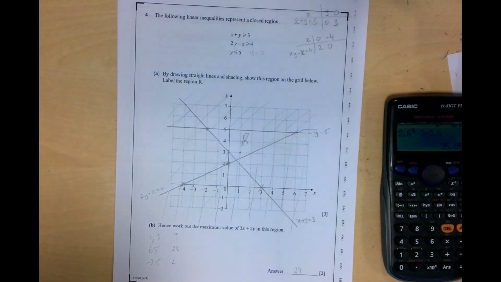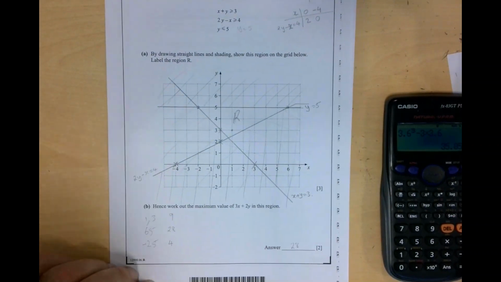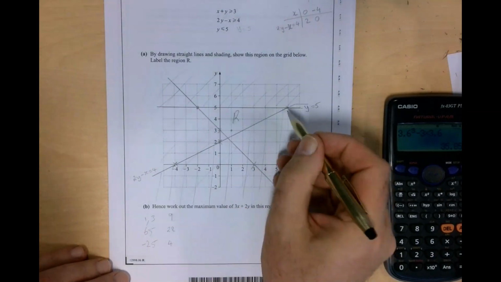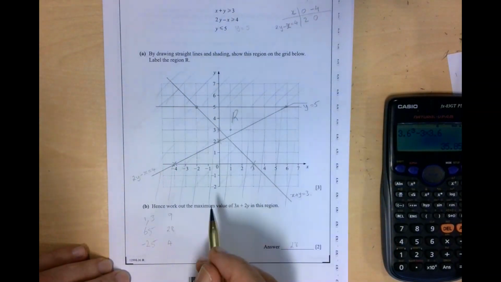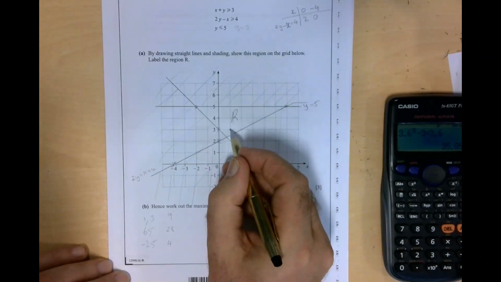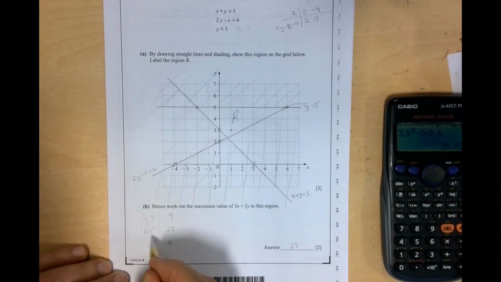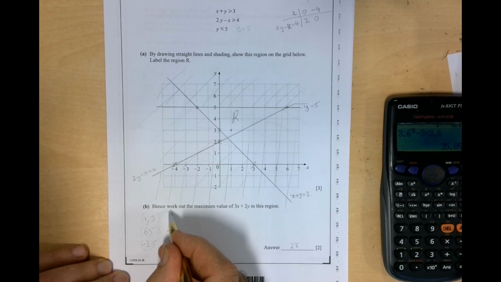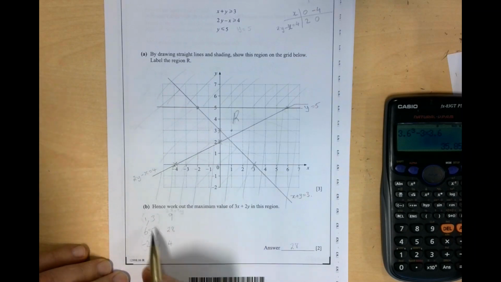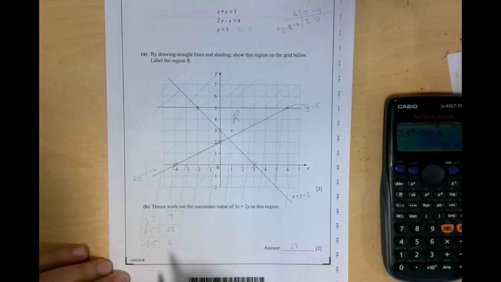Okay, part B. Hence work out the maximum value of 3x plus 2y in this region. What we do is we look for the corners. So there are the integer values of those corners. This doesn't cross at an integer, so we take the nearest integer coordinate, which would be 1, 3, and we work out 3x plus 2y for each of those. 3 1s plus 2 3s is 9, 3 6s plus 2 5s is 28, and last but not least 3 times minus 2 plus 2 times 5 is 4. So the one that gives us the biggest value is 6, 5, and the biggest value is 28.